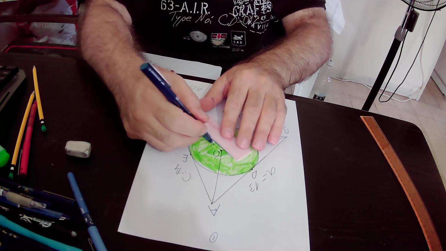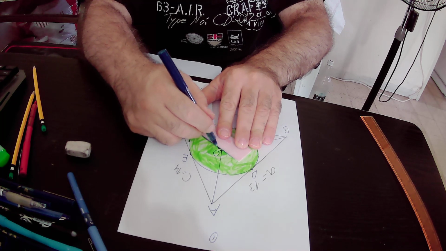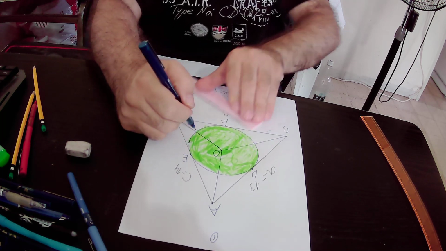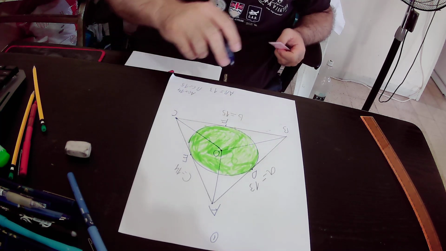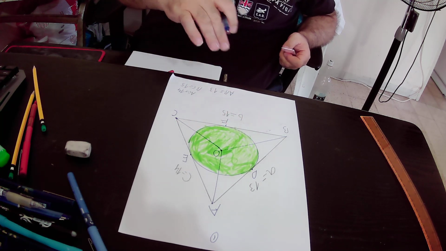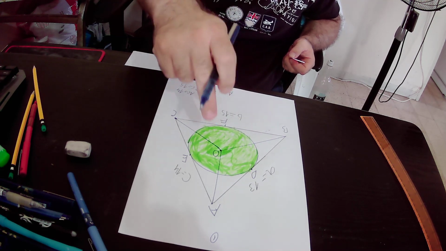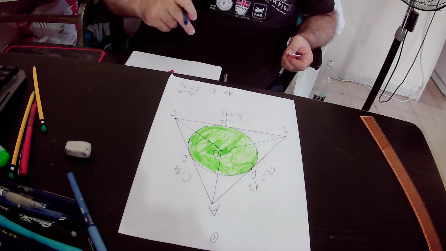So we actually created 3 small triangles inside the big triangle ABC. We have triangle AOB, triangle BOC, and triangle AOC.